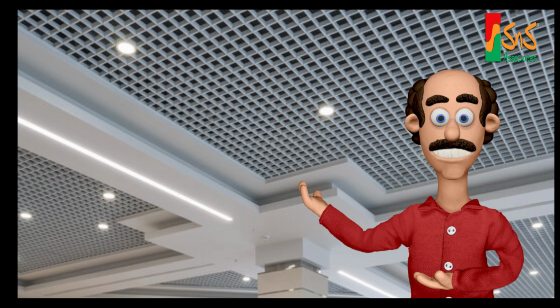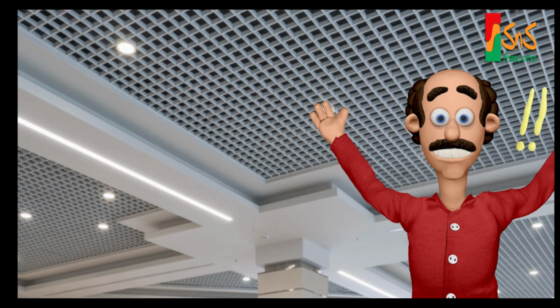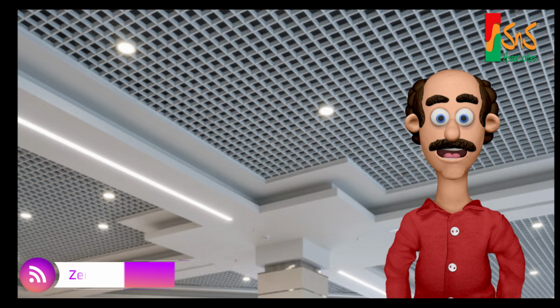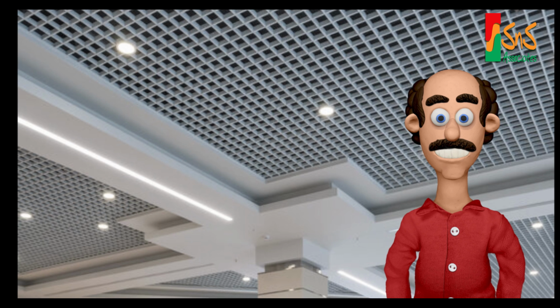1. Smooth and uniform surface. Gypsum false ceilings provide a smooth and uniform surface, creating a clean and aesthetically pleasing appearance in interior spaces. The flat surface allows for easy painting or application of decorative finishes to match the overall decor of the room.